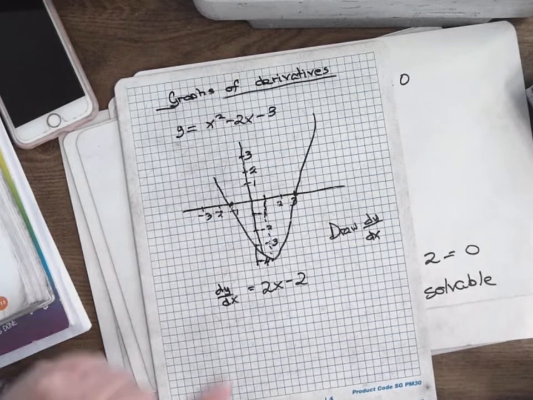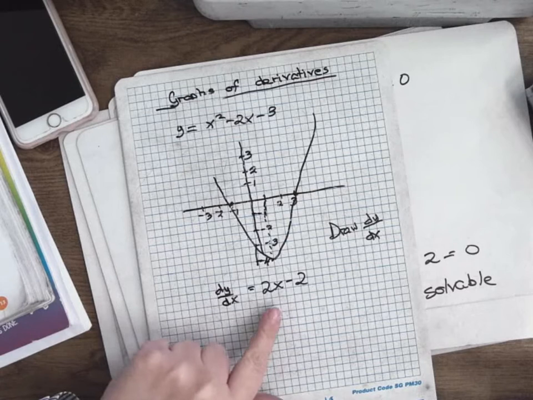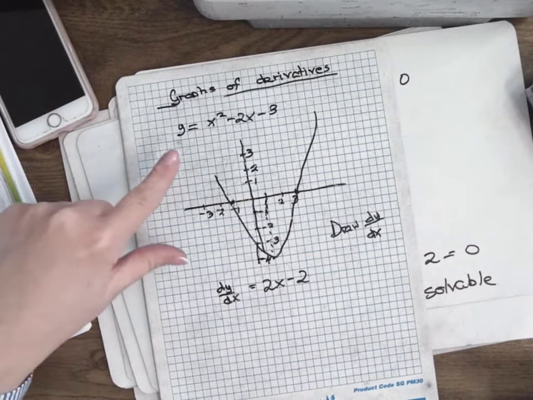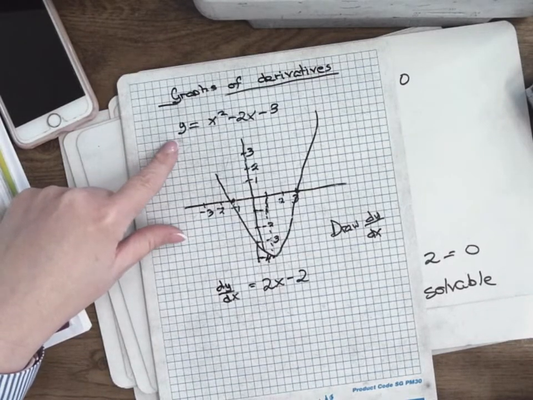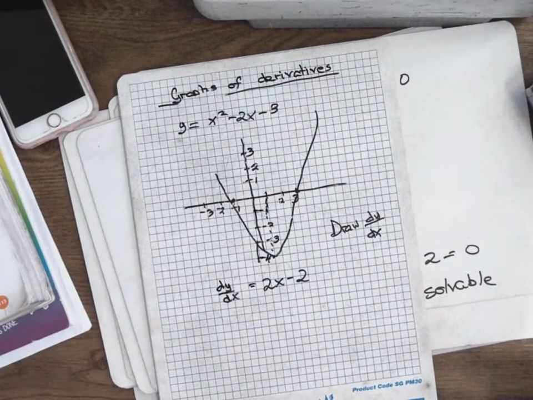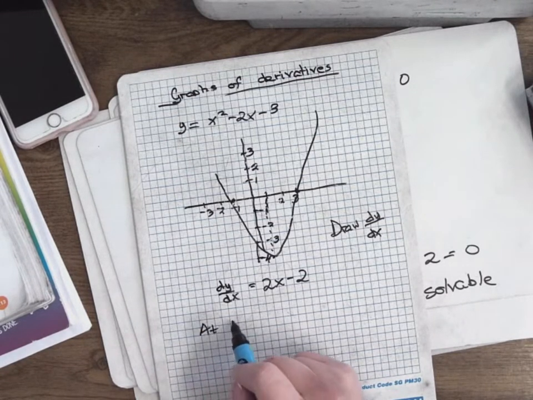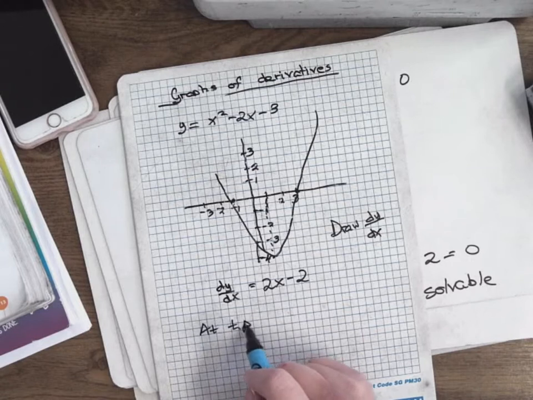Right, okay, are we okay? So what shape is that? When you draw that, what is that? It's a line. So when you differentiate a smiley face, you get a line. Would you agree? And at the turning point, dy dx equals 0.